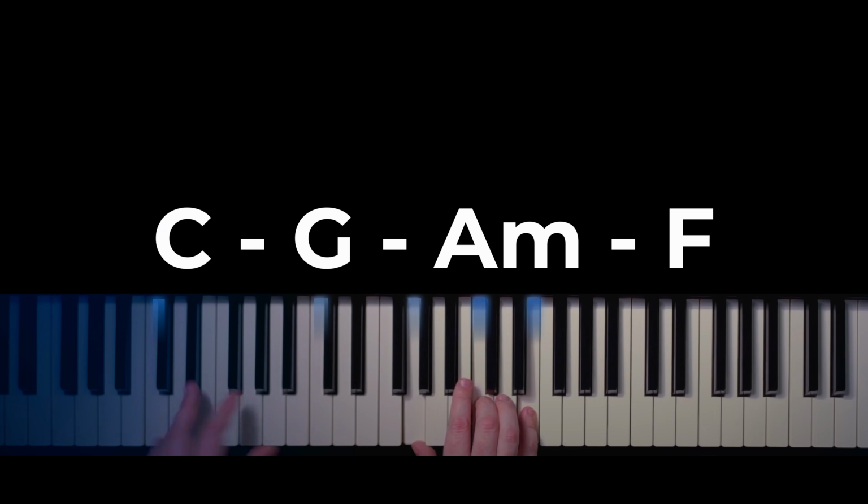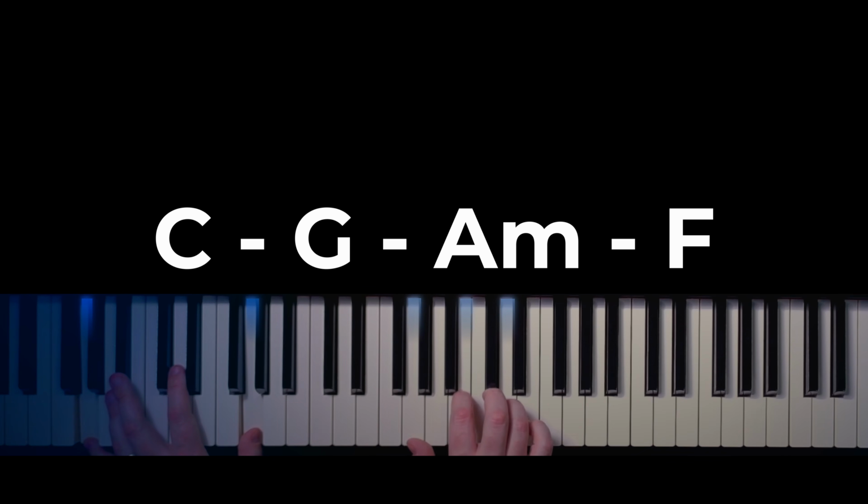But here's the thing. We're not limited to just one dominant chord. You can create a dominant chord that pulls toward any of these other chords here in the key of C. But to do that, we're going to have to go outside the key. So here in our chord progression, let's say we want to aim for the A minor chord, which is right here.